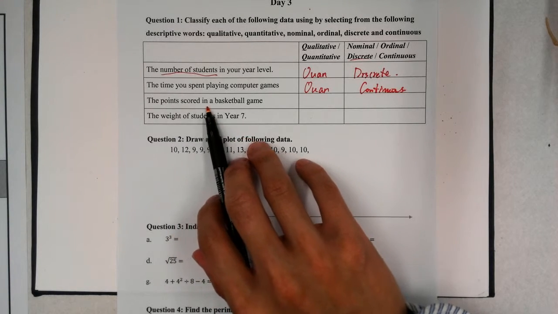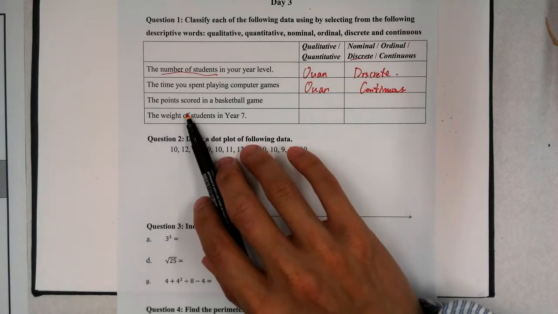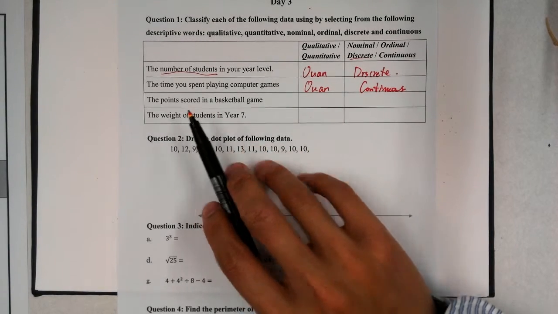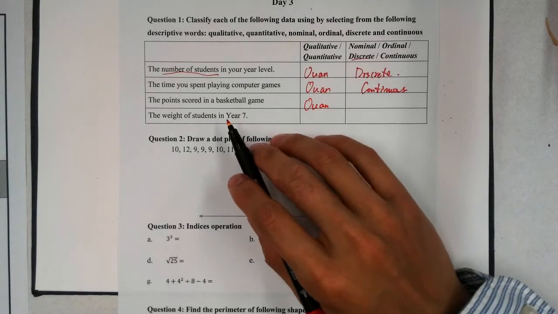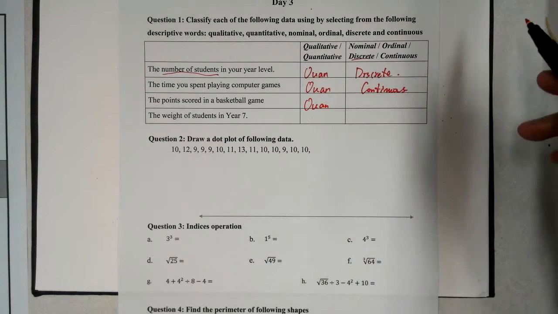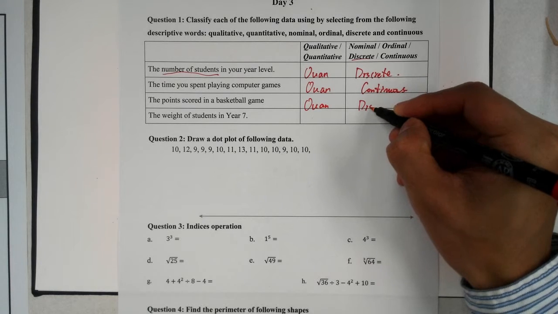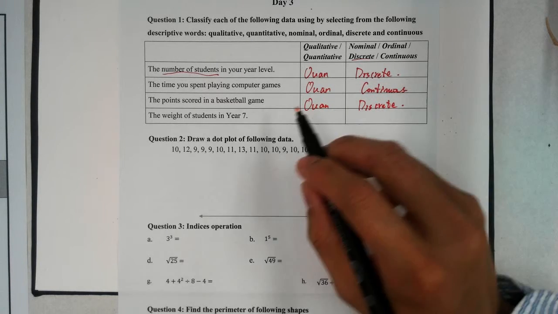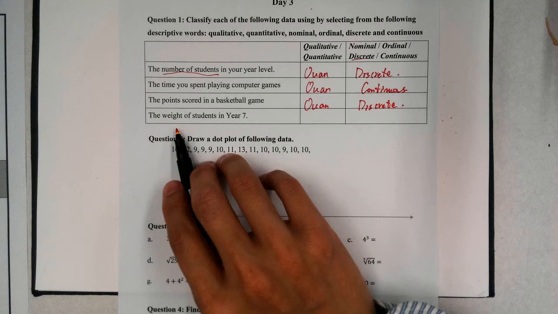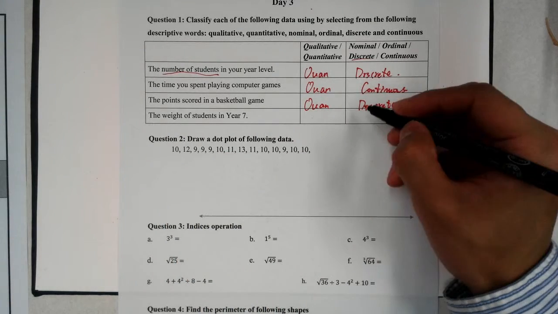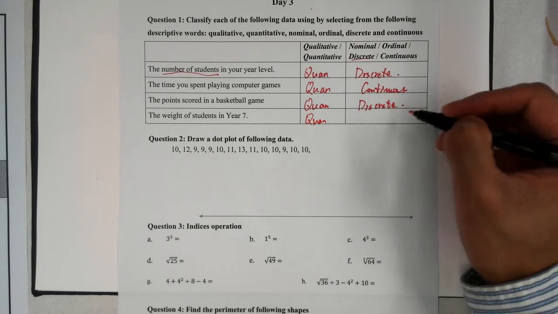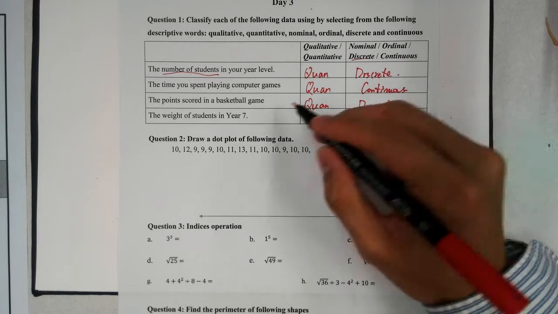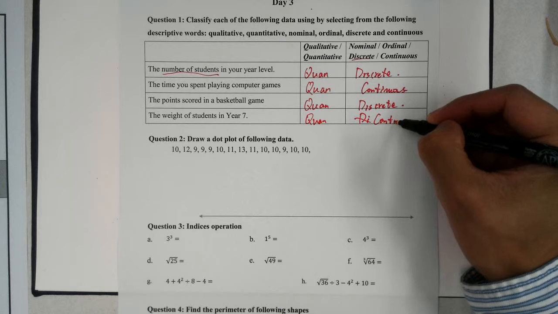The points scored in a basketball game, score is a number, so it's quantitative, and because the points go 1 by 1, okay, so it's discrete. And the weight, we need to use the scale to measure the weight. When we measure, it's quantitative, and then measure is continuous.